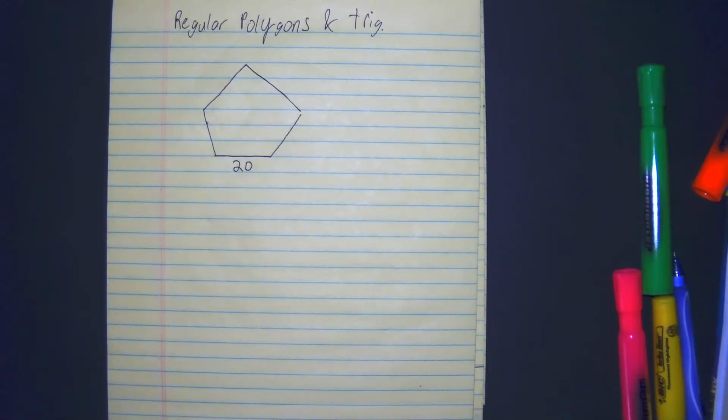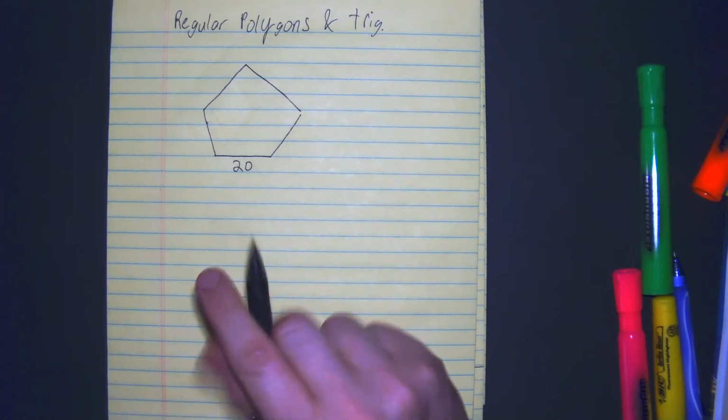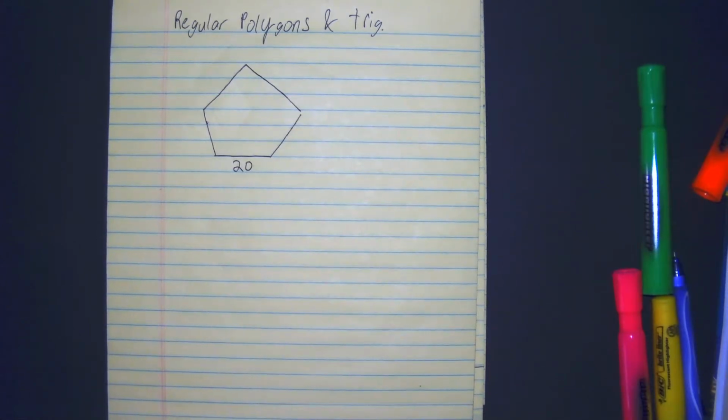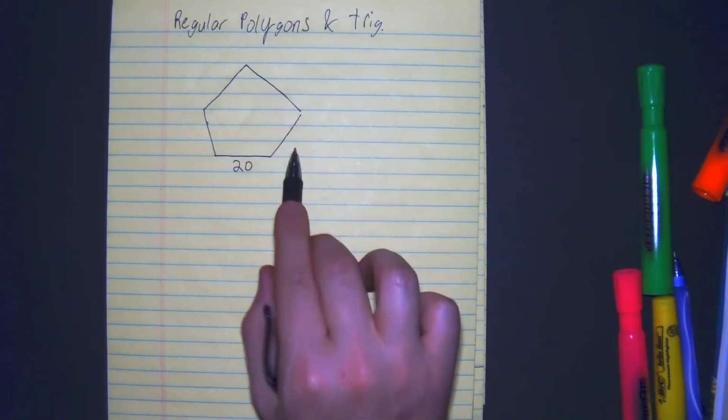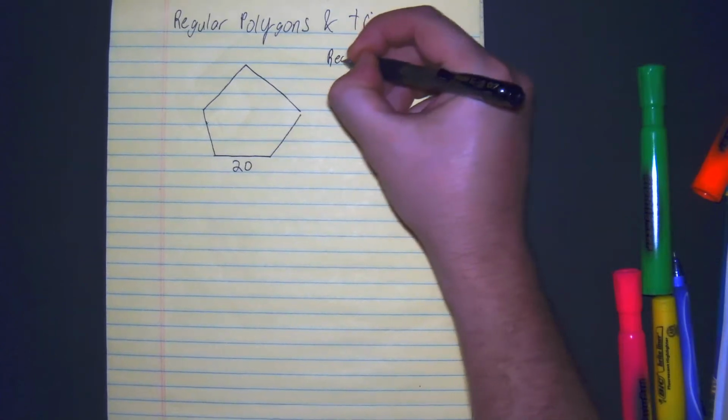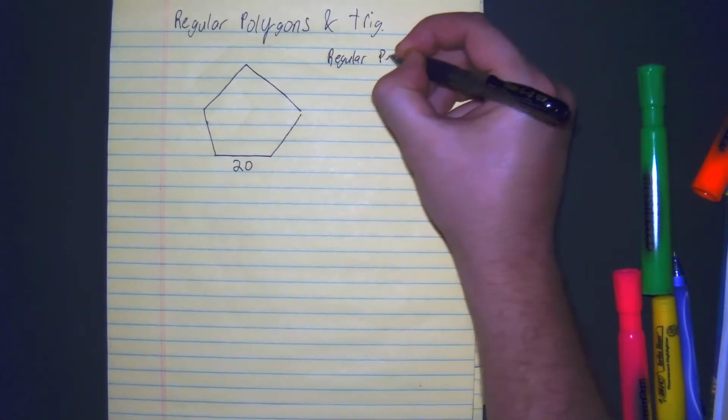Alright, here's another example for our regular polygons and trig. What we have here is a side length of 20. That's kind of nice for us because we can right away find what the perimeter is, but we're missing our apothem at this point. First, 1, 2, 3, 4, 5. We have a regular pentagon here.